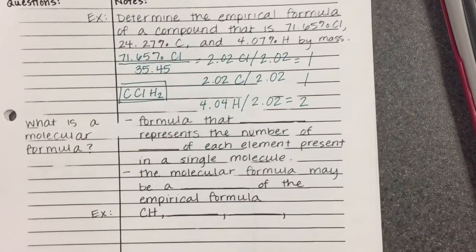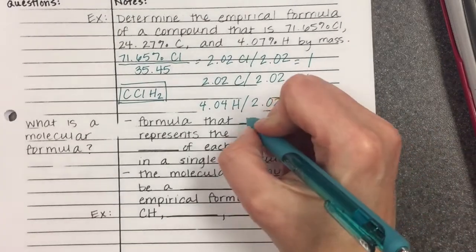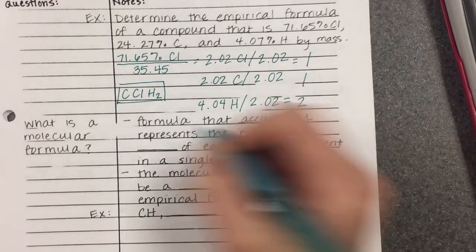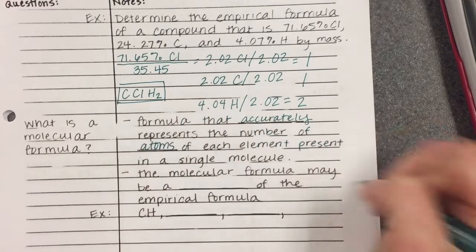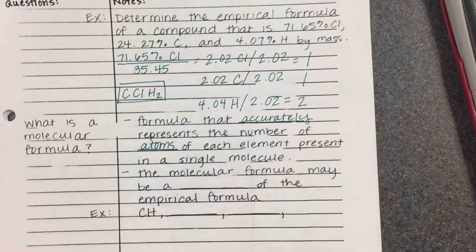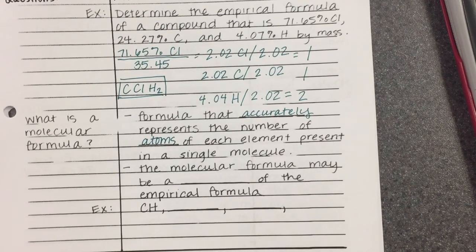Okay, so then how is a molecular formula different? Okay, so it accurately represents the number of atoms of each element present in a single molecule, okay? So if, let's say, talking about glucose, right? Glucose is C6H12O6. I have 6 carbons bonded to 12 hydrogens bonded to 6 oxygens, right? That's exactly how many atoms of each element are bonded together in that molecule, okay?